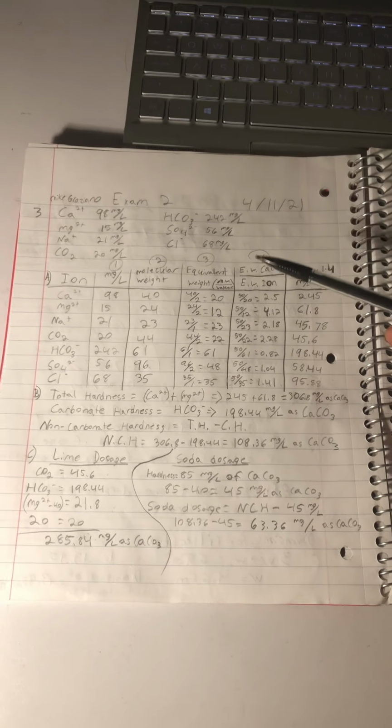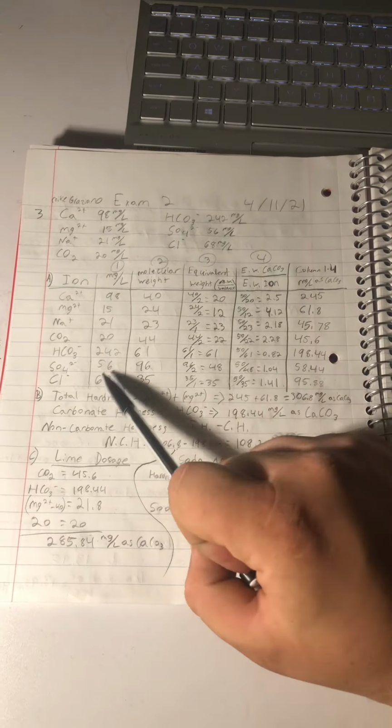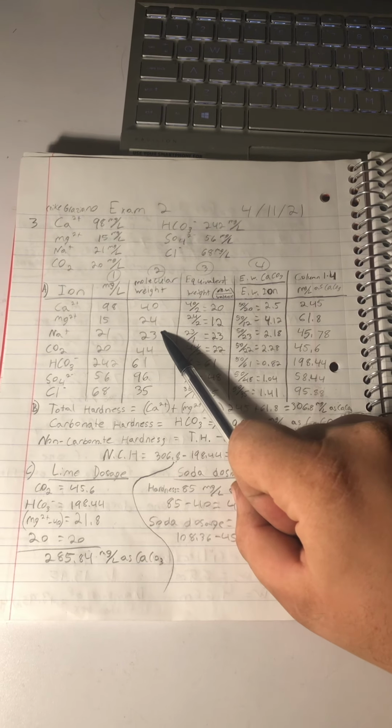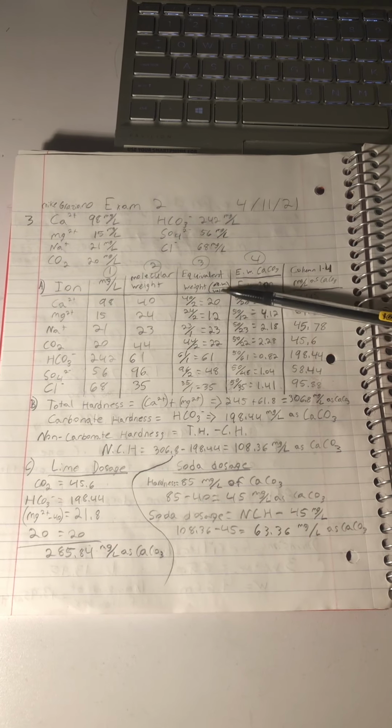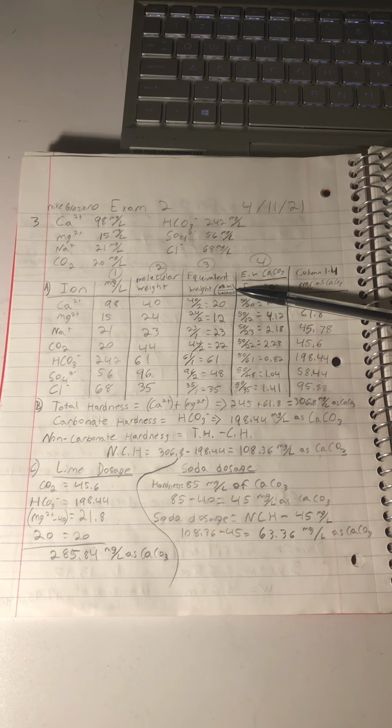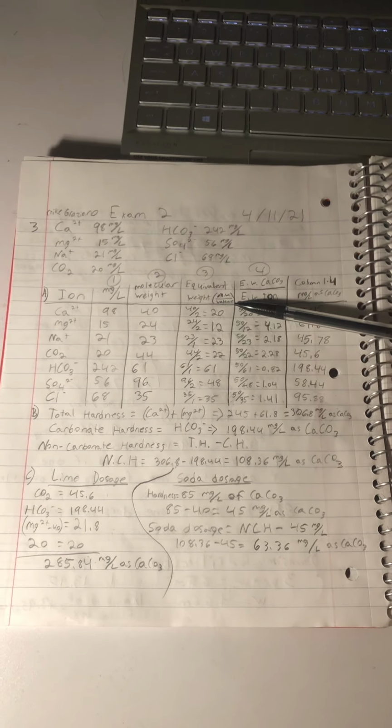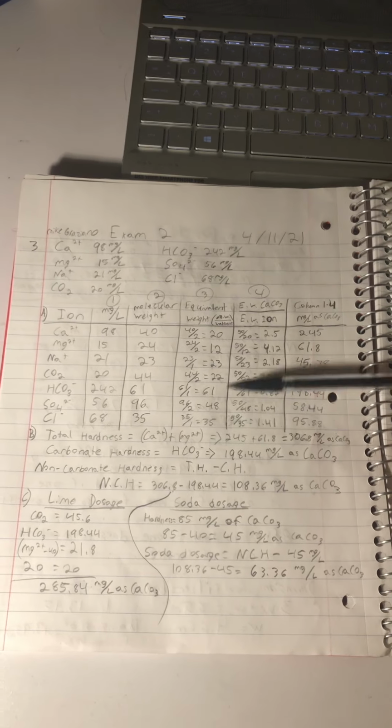So for number 3, I wrote down the values of each ion, and I found the molecular weight of the ion. And to get the equivalent weight, I did the molecular weight divided by the valence, and got these values for that.